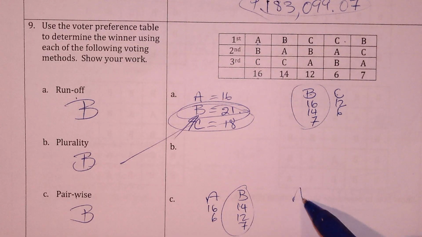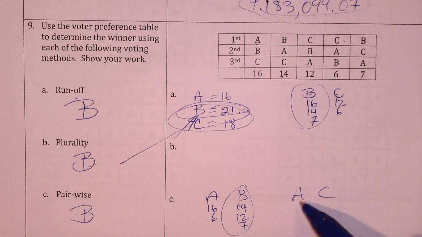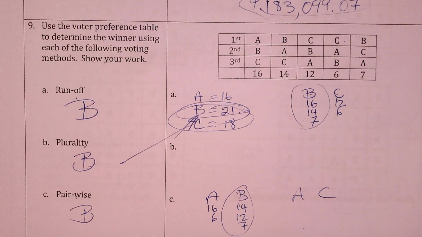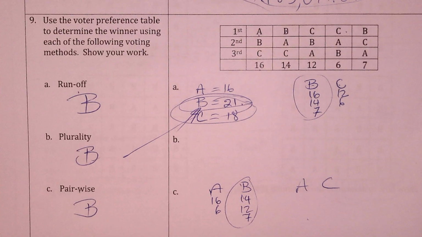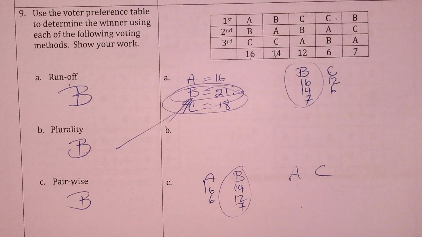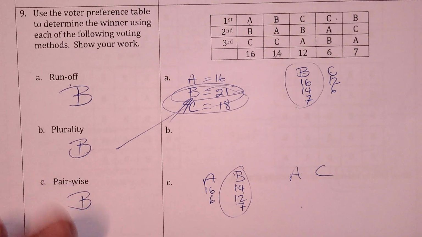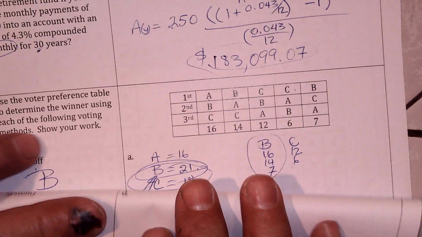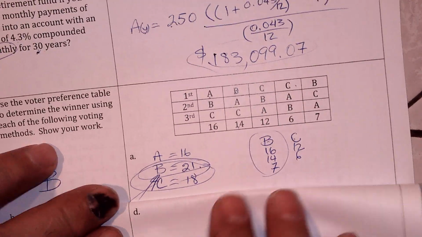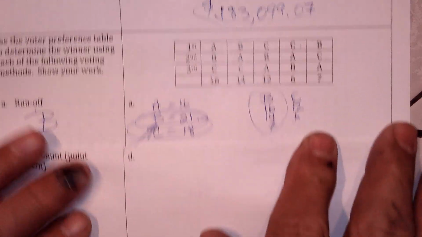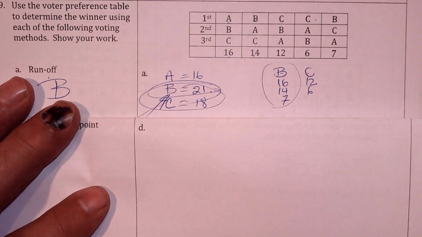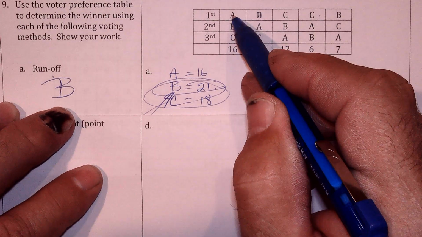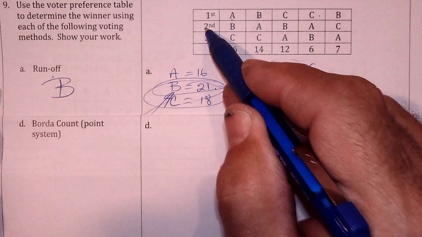You can do A and C. Whoever wins that, it's not going to matter because B beats A and C. Okay, Borda count. That's the one that's lengthy. And to be able to see that, I'm going to have to fold this up here a little bit so you can see the points. Point system: first place is 3 points, 2 points, and 1 point.